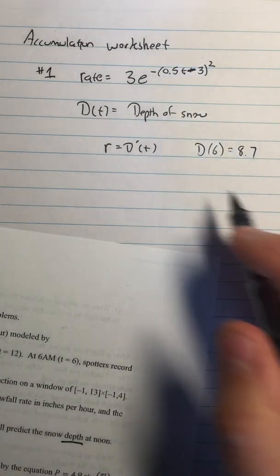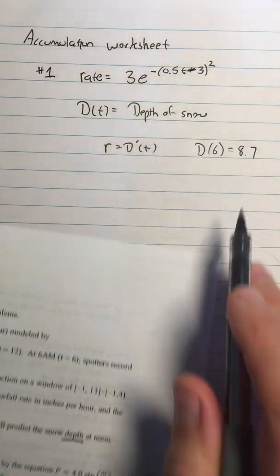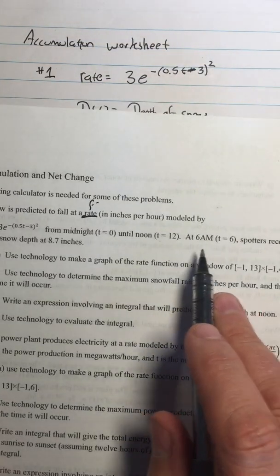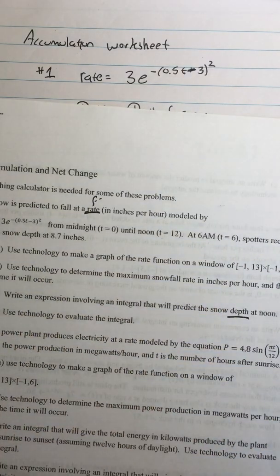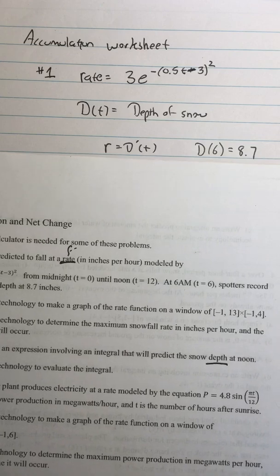Remember, I had to create this function d for the depth of snow so that I could record that information. At 6 a.m., the snow is 8.7 inches, so d of 6 equals 8.7.